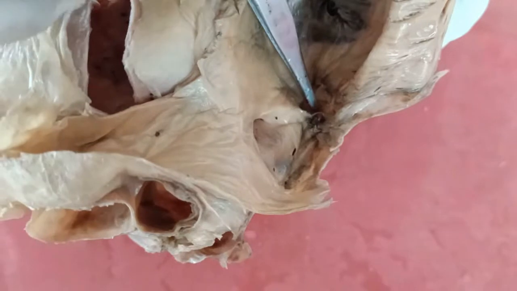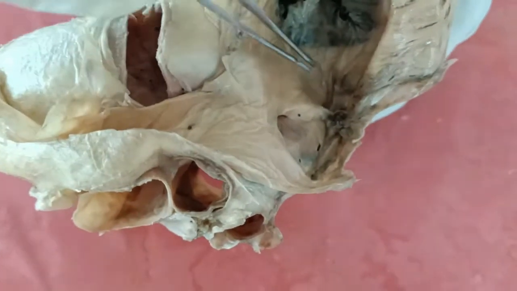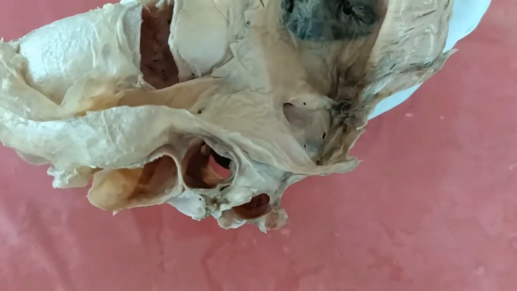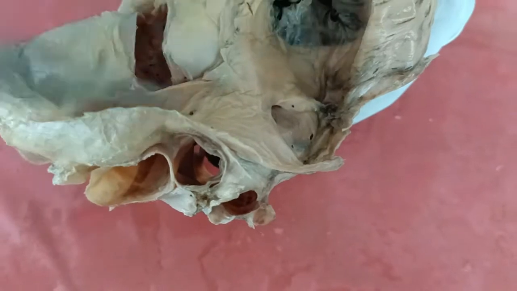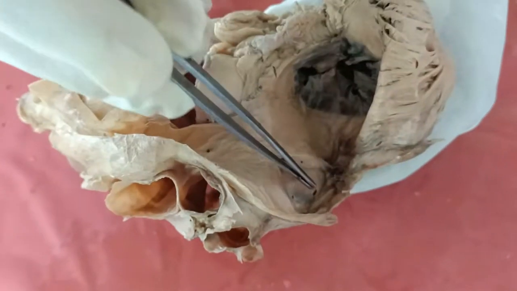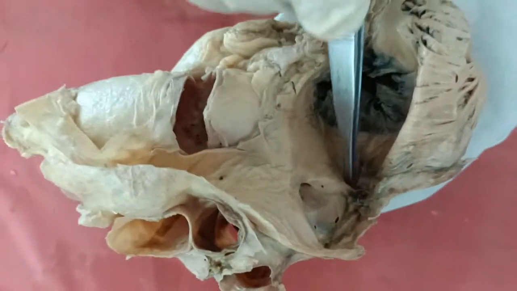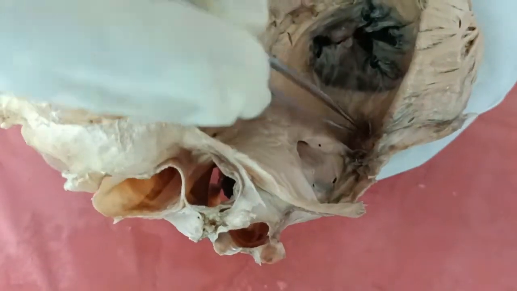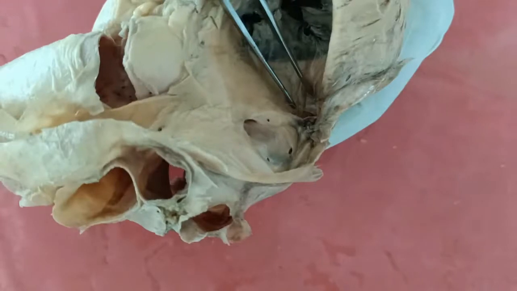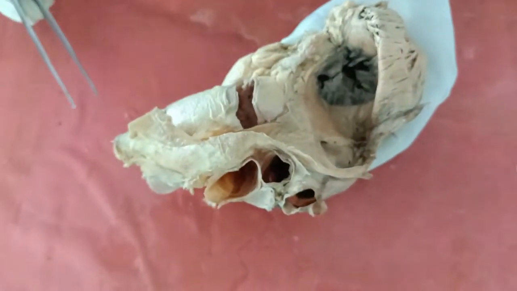Why is this Thebesian valve there? Why is it needed here? Because the right atrium is filled with venous blood. That blood should not enter into the coronary sinus. Coronary sinus blood should be unidirectional: blood present in the coronary sinus has to reach the right atrium, but right atrial blood should not enter into the coronary sinus. Because of that, this valve is there. It is also semilunar in shape. This is the Thebesian valve. So this is about the coronary sinus opening.